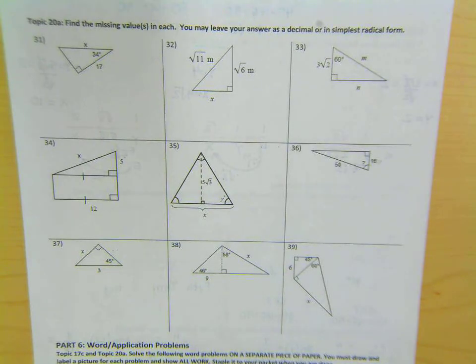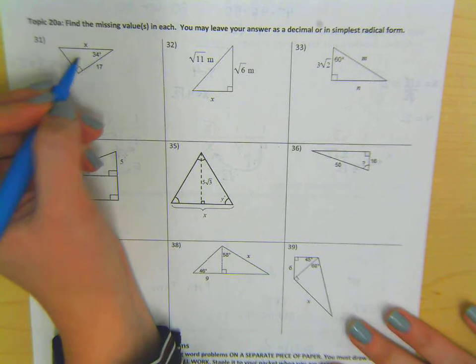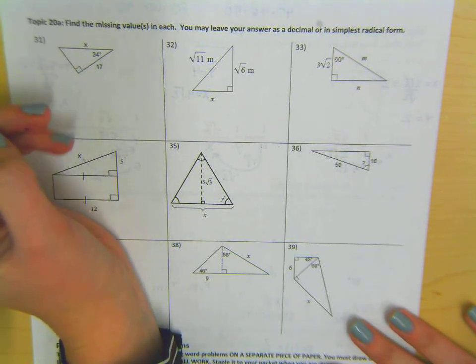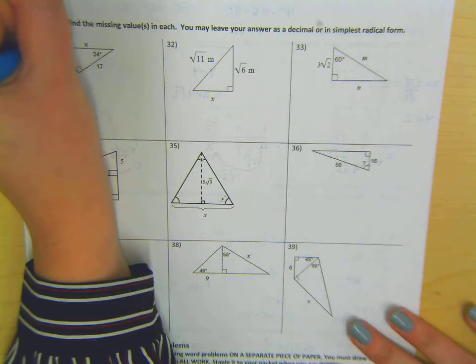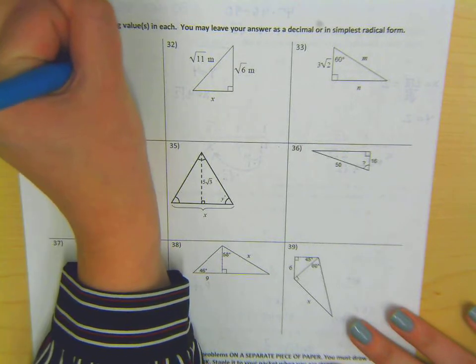Again, I'm going to use the SOH CAH TOA method to solve for the missing value in each. So looking at this first one, we're solving for x. And it's not 30, 60, or 45, so that tells us to use trig.